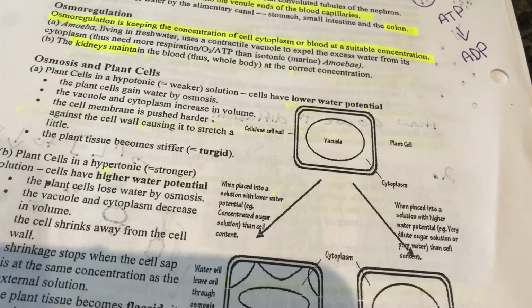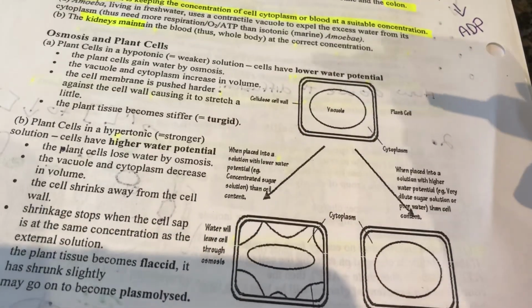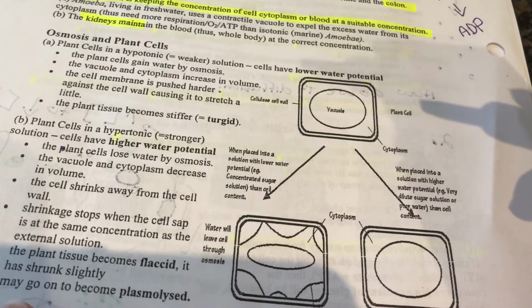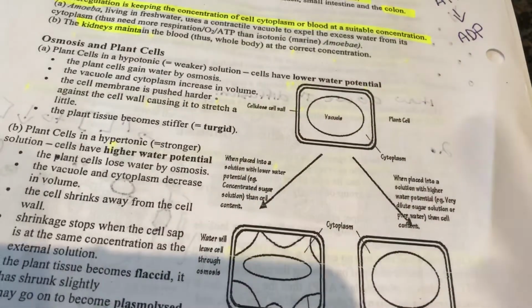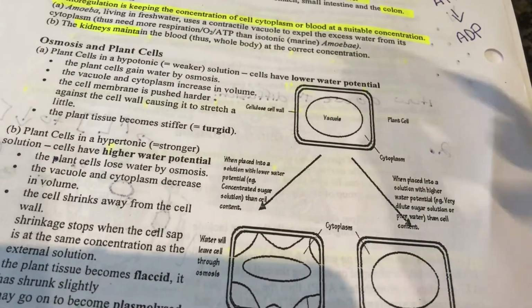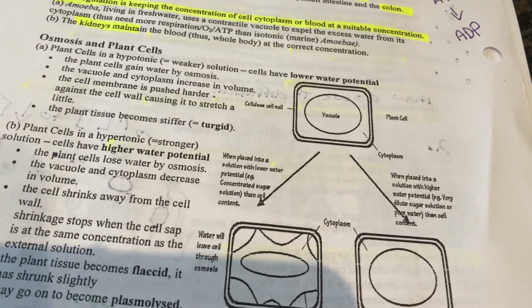What I'm going to move over to now is osmosis in plant cells. So just a few terms that you need to know, especially to do your homework. We're still on osmosis. This is a plant cell, okay? And you can read through this here. I'm going to teach you with the diagram. So we've got our plant cell, and we've got the vacuole. Now remember that the vacuole contains water, okay?